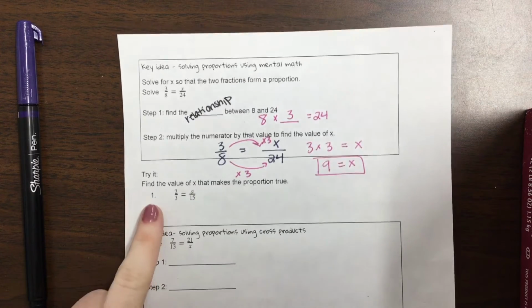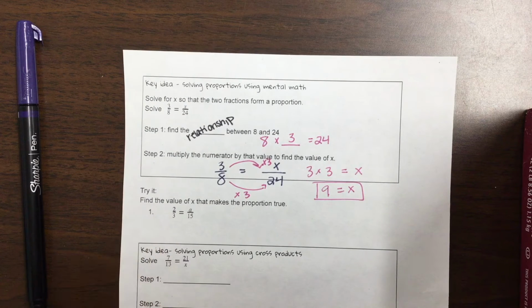Okay, this first try, I want you to do it on your own. So go ahead, pause the video in just 1 second, and then try it on your own, and then come back to the video and see if you did it right or see what mistakes you made or if you totally got it. So go ahead and pause it now.